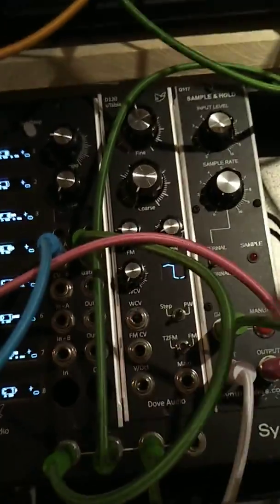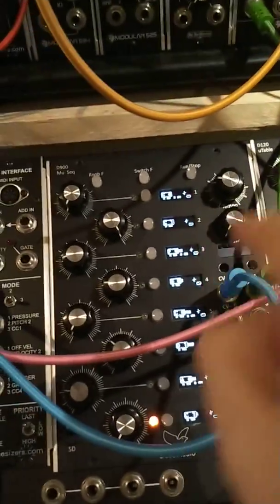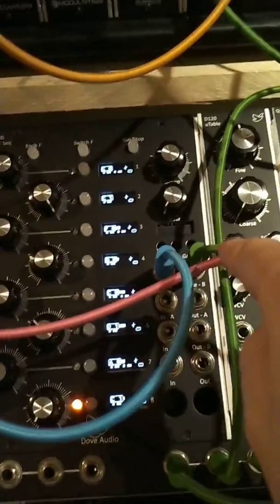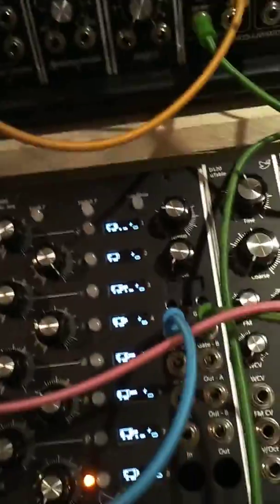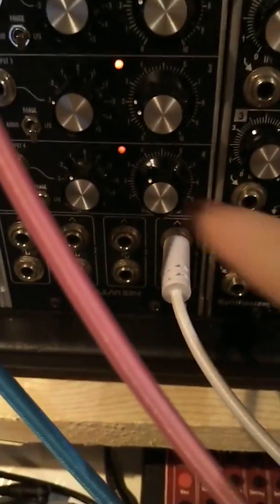So what I've got set up here is a sample and hold module. This is being clocked by the sequencer, so I've got a gate out going into a mult, and one of those goes into the sample and hold, and the other one goes up here to an envelope. The input for the sample and hold is an LFO down here. It's just running at, I don't know, whatever rate. You can pick whatever rate you feel like.